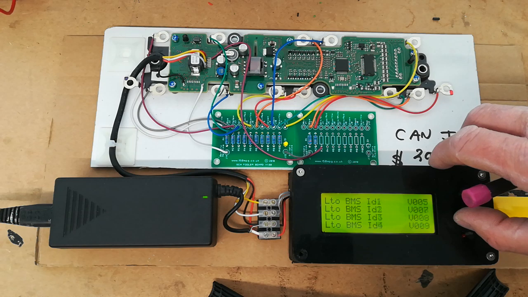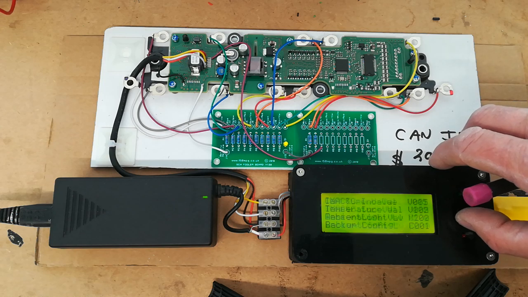If we just go back up the menu, well, there is another function. I haven't got all these functions grouped very well yet, but they will be eventually. But there is a cell count.